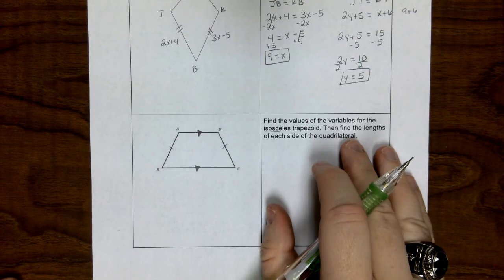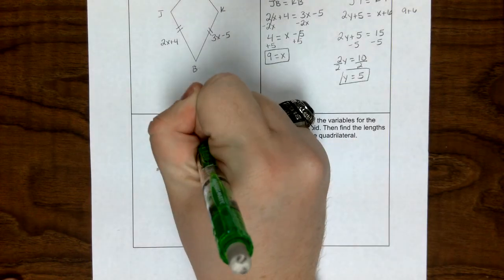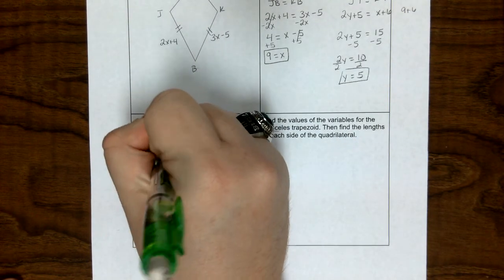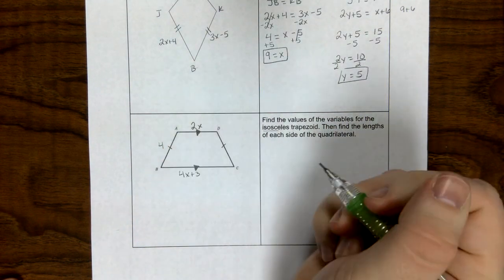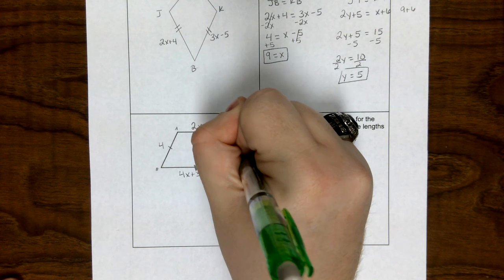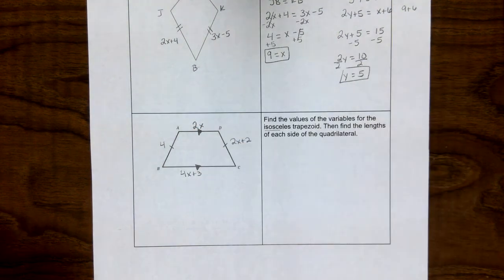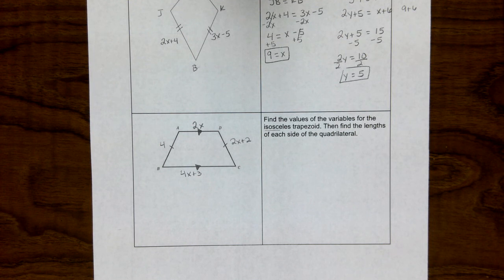Let me give you some expressions. We're going to let the top be 2x, this over here be 4, this one be 4x plus 3, and this one be 2x plus 2. All right, so now we're going to find x and then find the measures of all the sides.